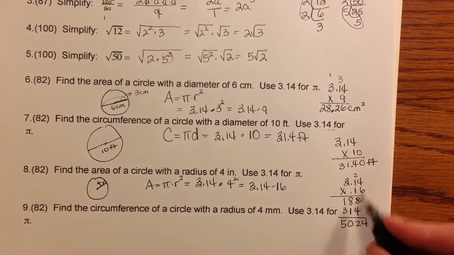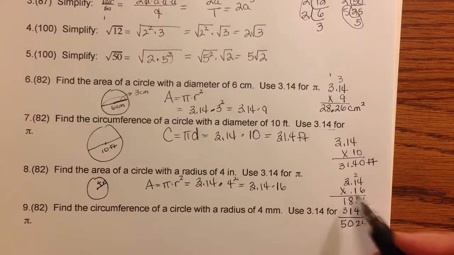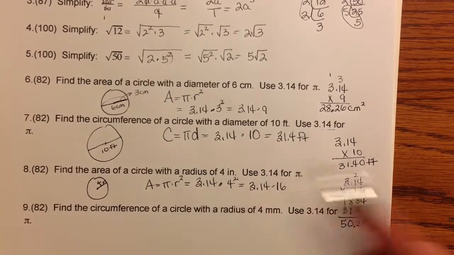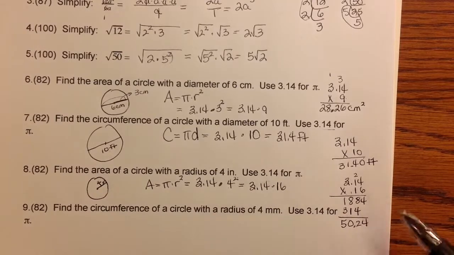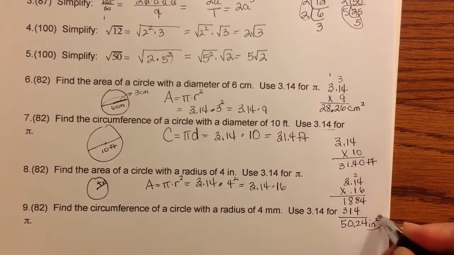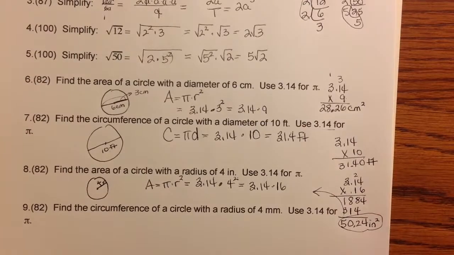We've got 2 decimal places. That looks a little, you have to be careful. I think that was my carrying there. And we're doing area, so we're multiplying inches times inches, which is square inches. I'll just draw an arrow back up there.